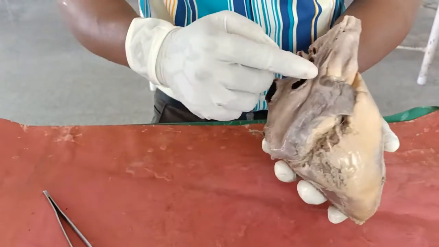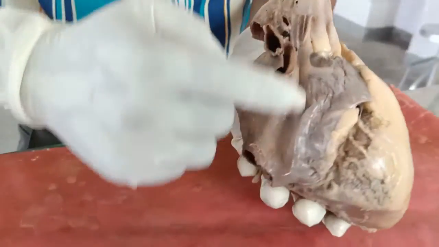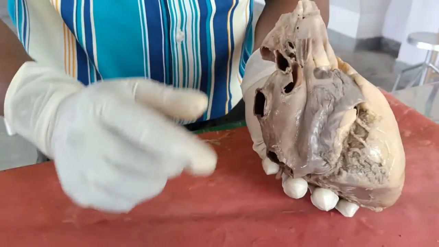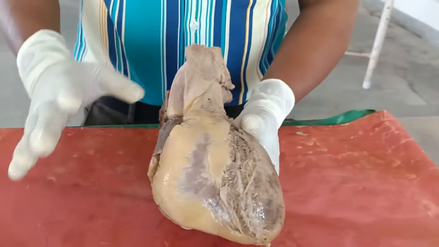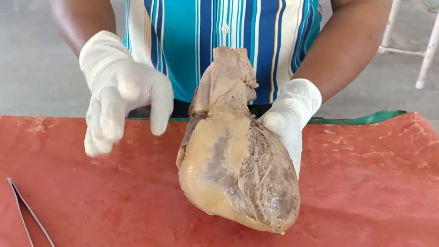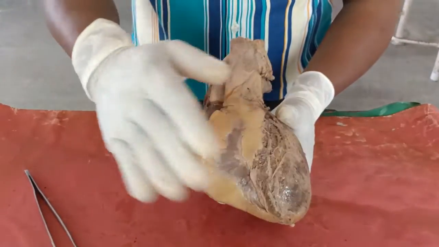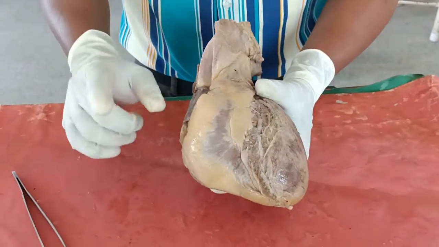Then the right border. This is the right border. Right border is formed only by the right atrium. So these are the "only" features. With the 2/3, 1/3 formula and the "only" features, we can discuss almost all external features of the heart. Should I repeat the "only" features?